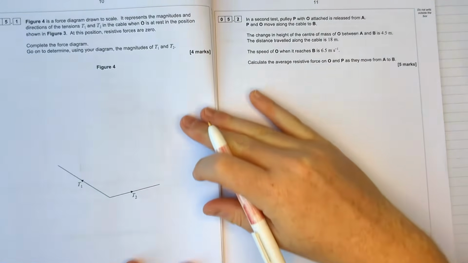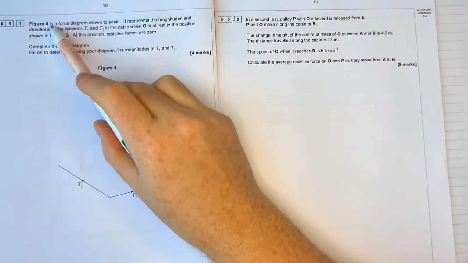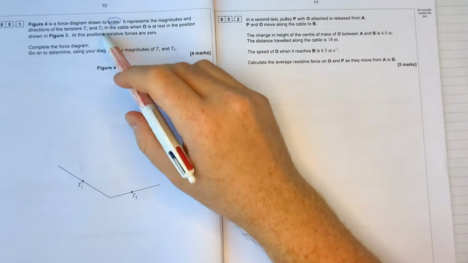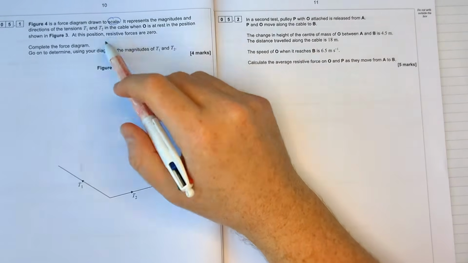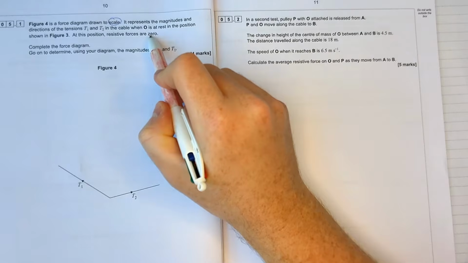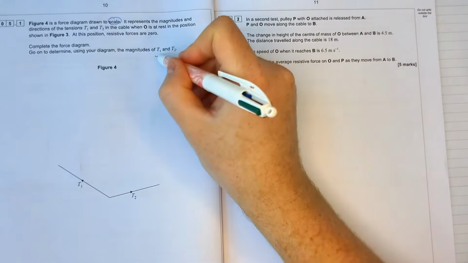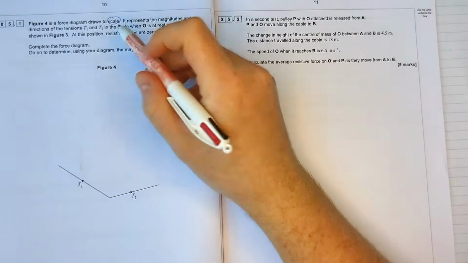So over on the next page, we are given a scale drawing of this. It says, figure 4 is a force diagram drawn to scale. It represents the magnitudes of T1 and T2, like I've just drawn, where O is at rest. In its position, resistive force is 0, so we're assuming no friction. Go on to complete the force diagram and work out the magnitudes of these two. So it is to scale.